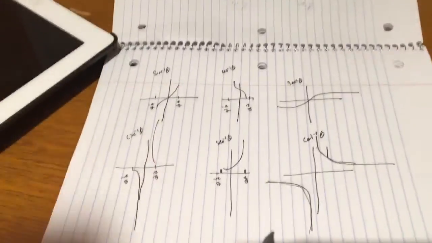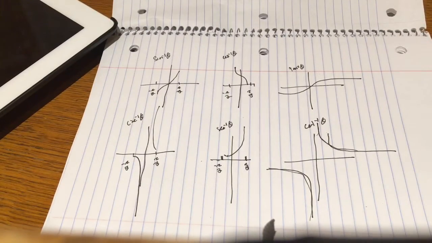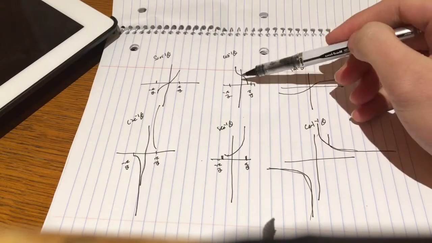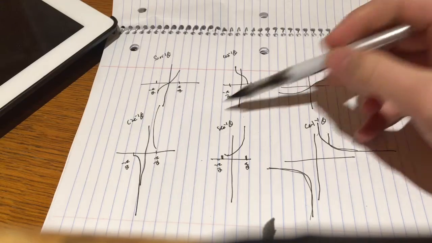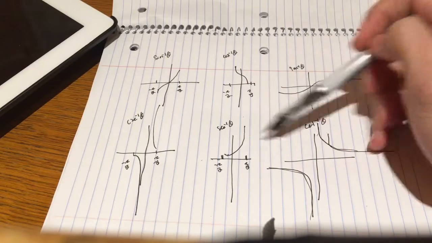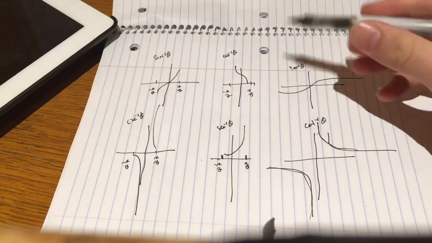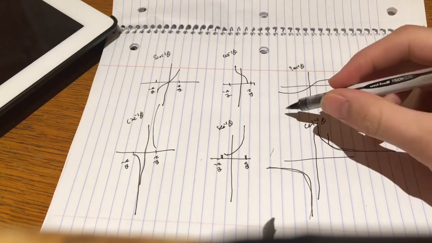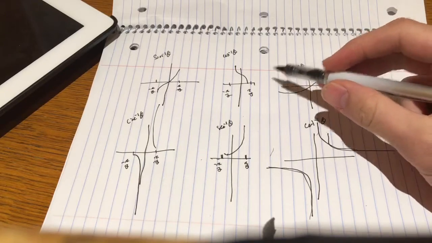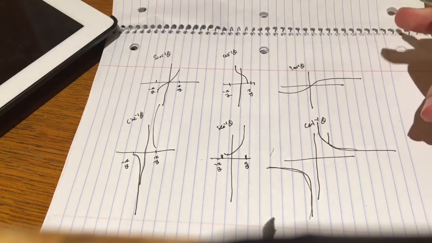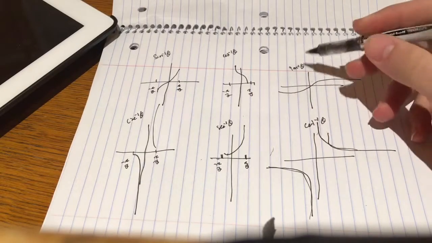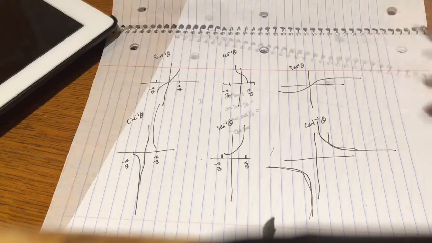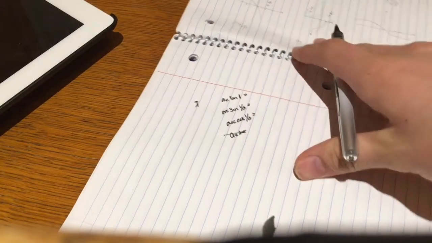So these are all of the inverse trigonometric functions graphed. There's inverse sine of theta, inverse cosine of theta, inverse tangent of theta, inverse cosecant of theta, inverse secant of theta, and inverse cotangent of theta. Instead of saying inverse of all these trigonometric functions, you can simply say arc sine, or arc cosine, or arc tan, or arc cosecant, and that would mean the same thing as the inverse of whatever function.